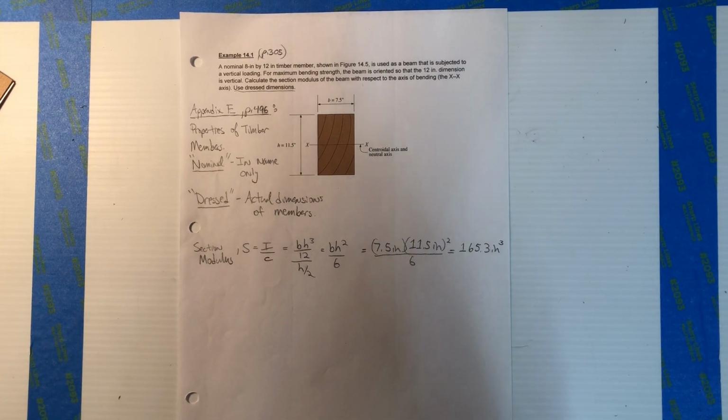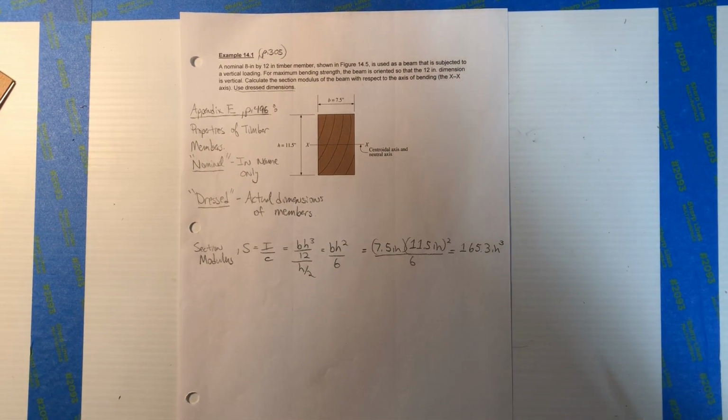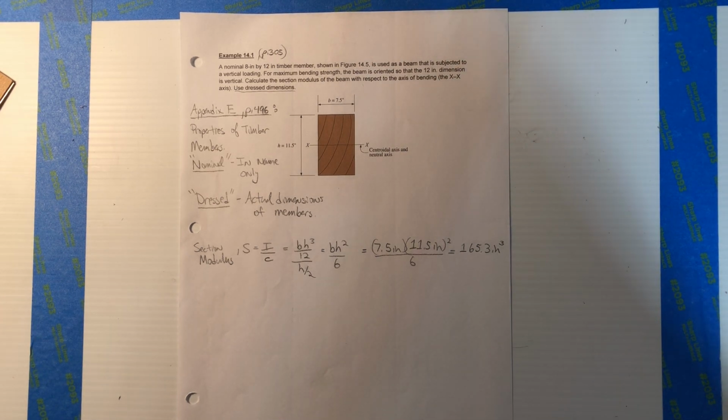Okay, these are the bending stress examples I'm going to do for the class lecture. There's 4 or 5 of them. Just going to go through them based on what we've been doing so far. They're pretty straightforward. This is example 4.1, page 305 in your textbook.